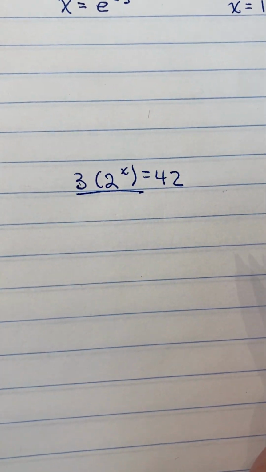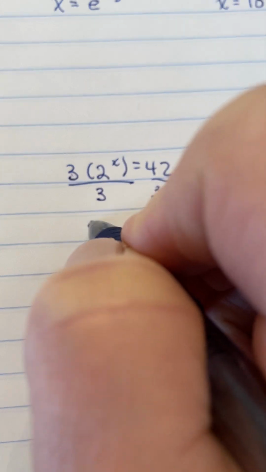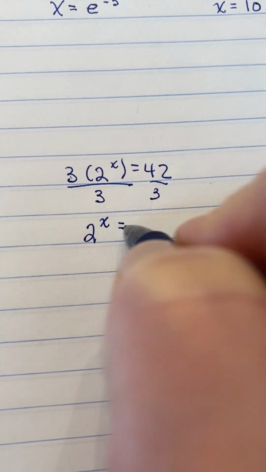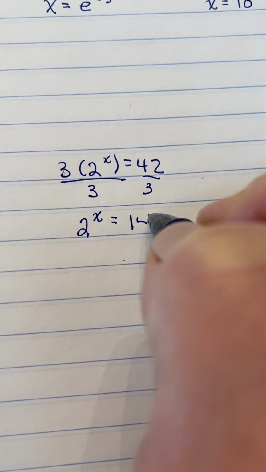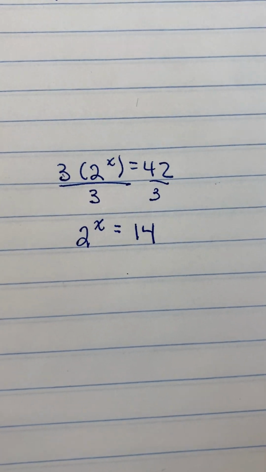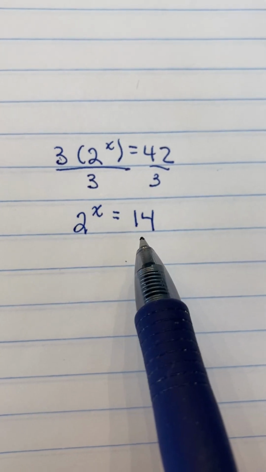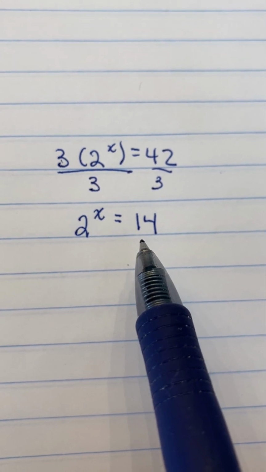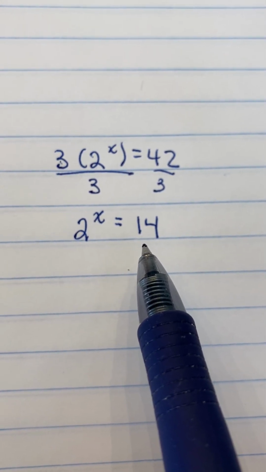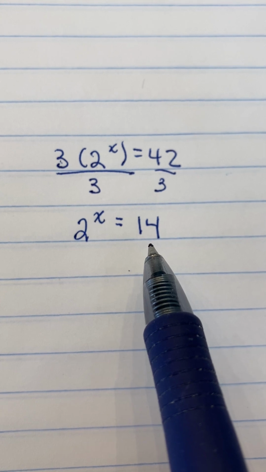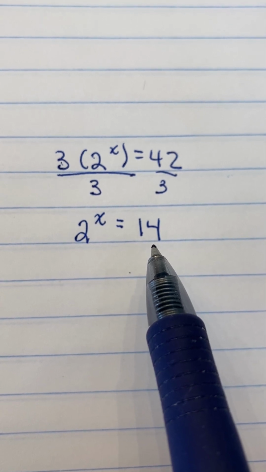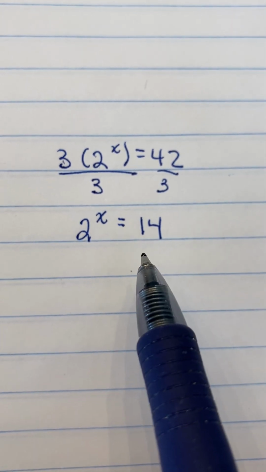So how about if we try and isolate this exponential by dividing both sides by 3, and I would get 2 to the x is equal to, is that 14? I hope that's 14. Now I can't write 14 as 2 to the something. 2 to the 3 is 8, and 2 to the 4 is 16. So we skip right over 14.